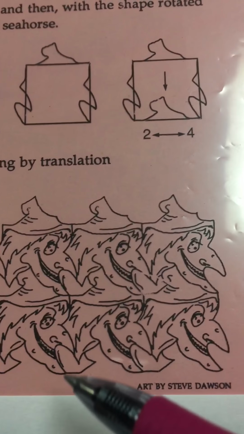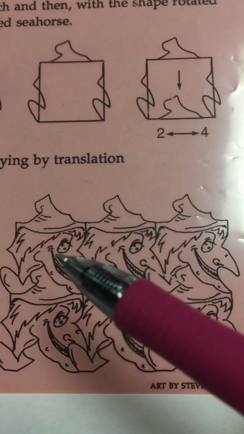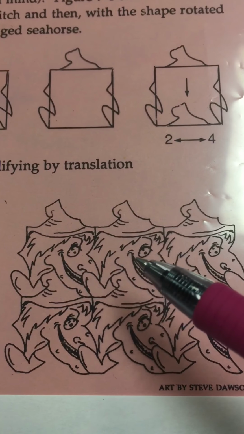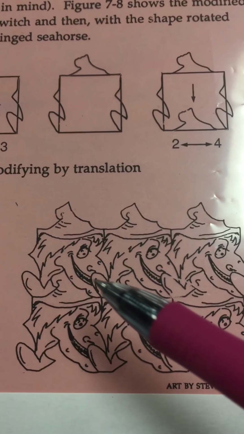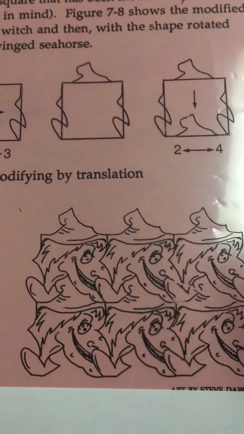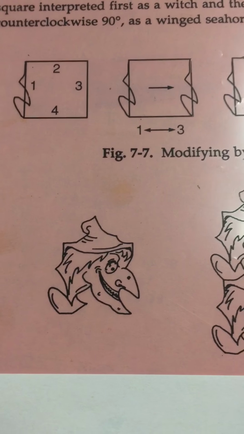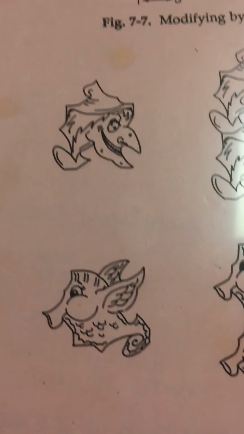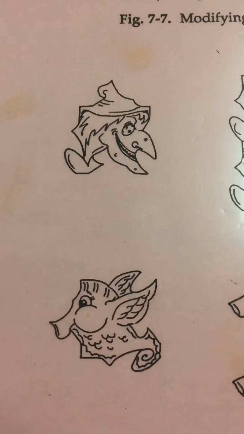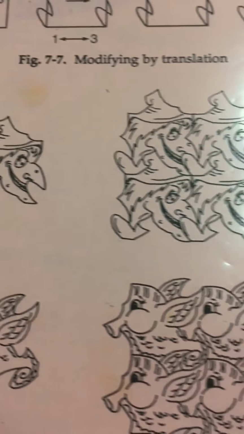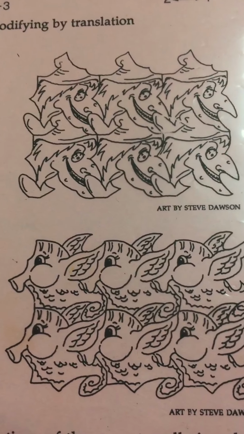Hopefully you can see that this is definitely related to a translation, because here was slide right, here's slide down, here's a vector going this way, and so on. And just in case you don't like the witch, he then drew some other details and made it look like a seahorse. If you take a look, it really is the same image. And there it is, all 6 together.